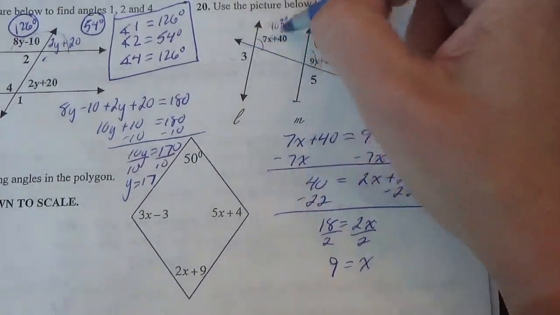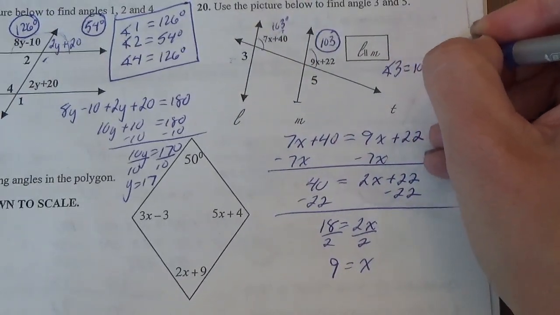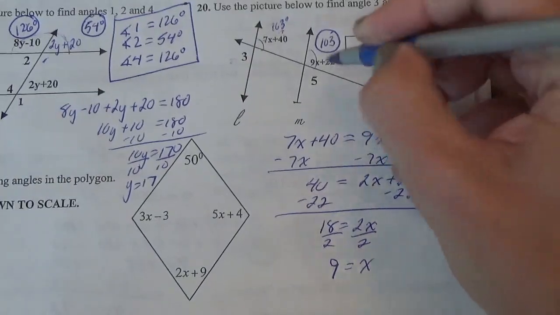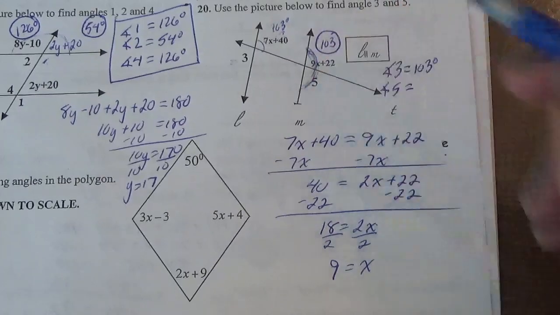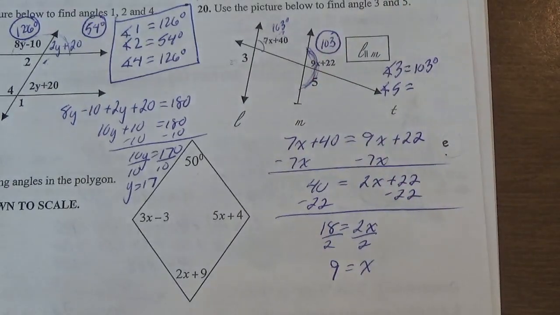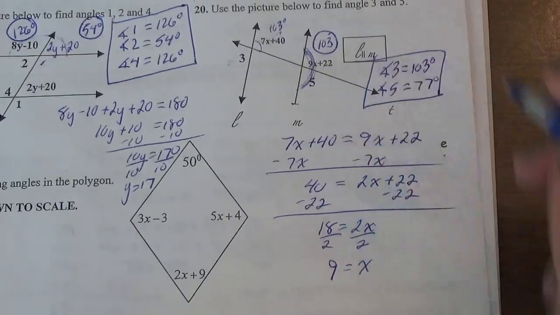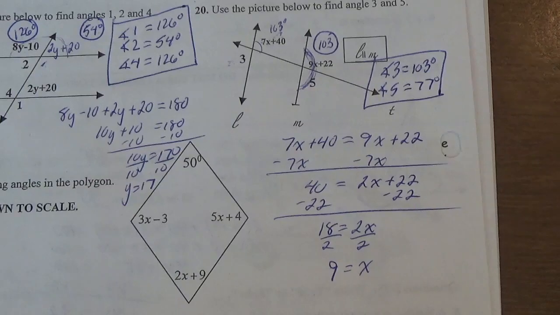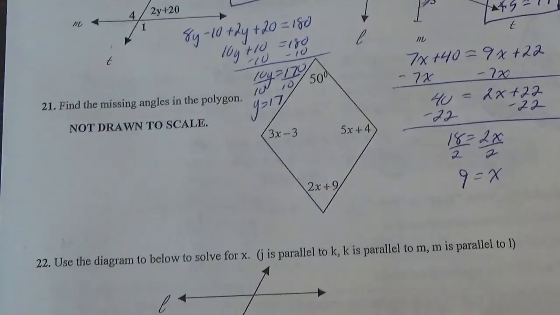Which means angle 3 is opposite it, vertical, so angle 3 is also 103. Angle 5, though, is next to it, so we're going to have to use this 180 business here. What's 180 minus the 103? 77. So there's your answers for that one. All right, one more tough one here.